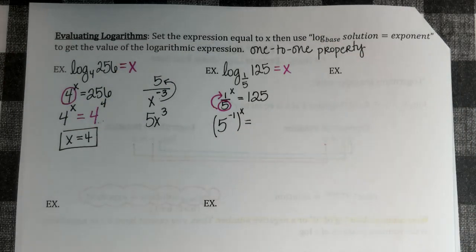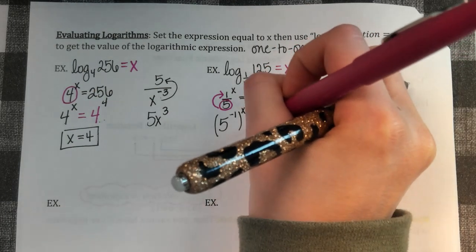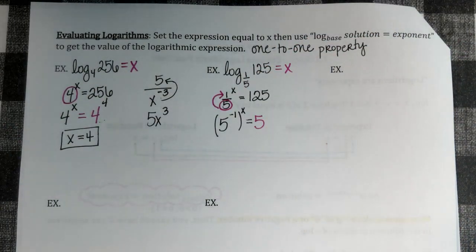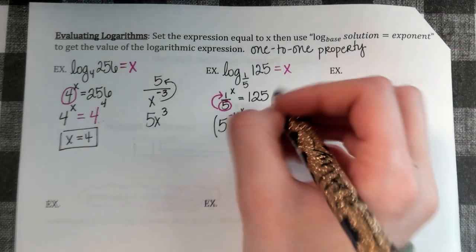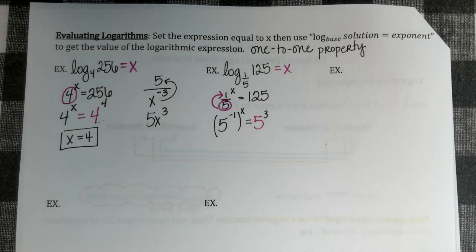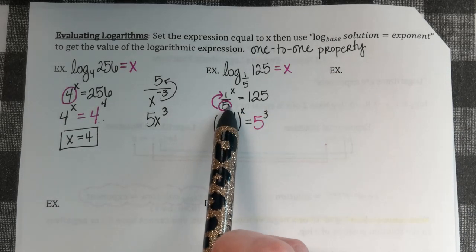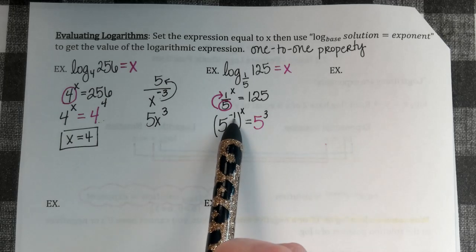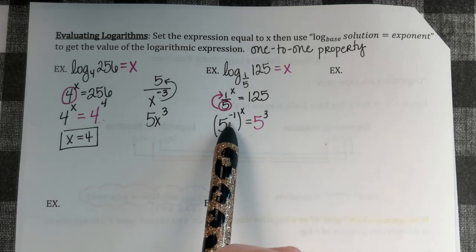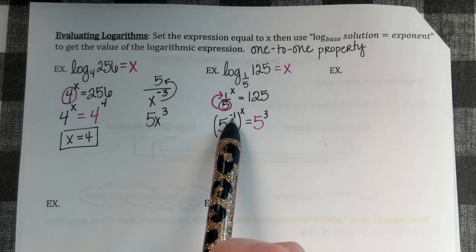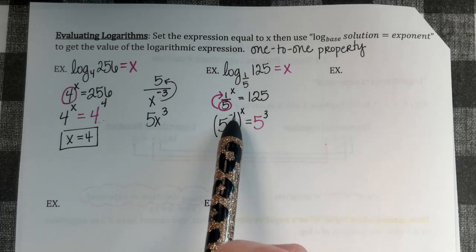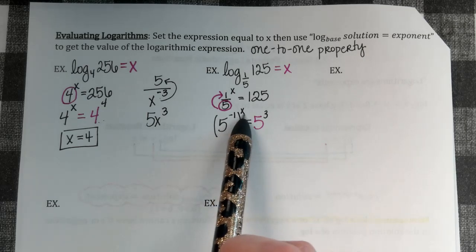And then that 125, I want to have a base of 5. 5 to what power? 3. Okay, so again, if you have a fraction, you want to move it up with a negative exponent. That does not make the base negative, it makes the exponent negative. Okay, now what property do I have an exponent raised to another exponent? What do I do with this?